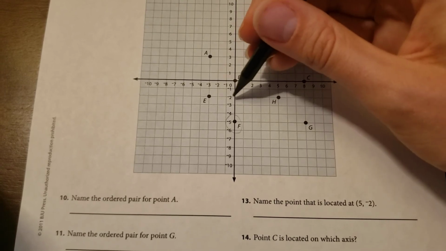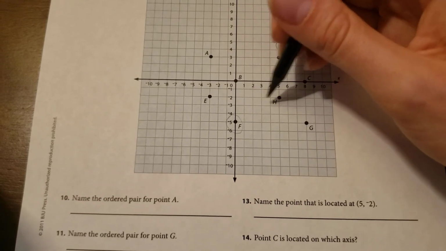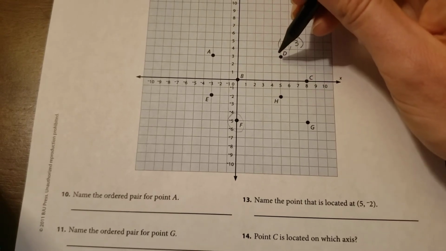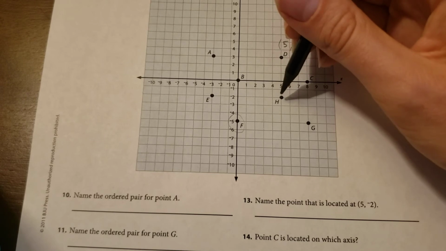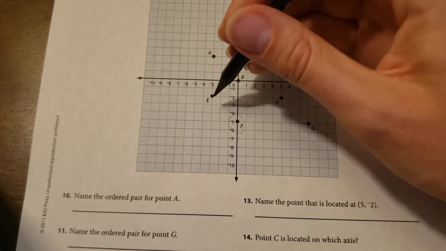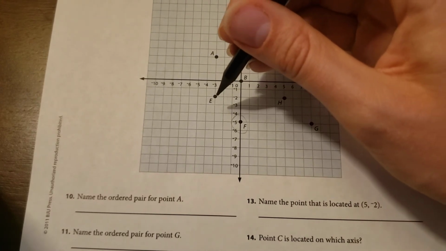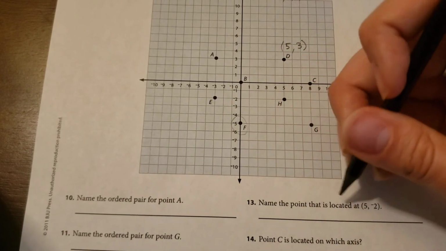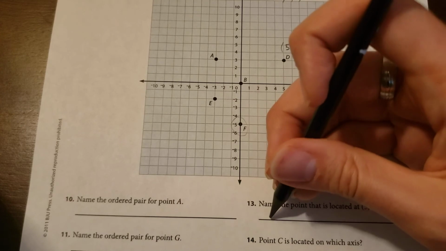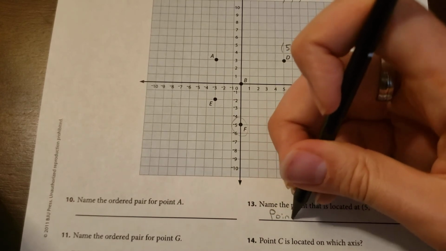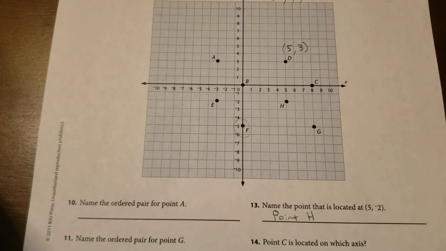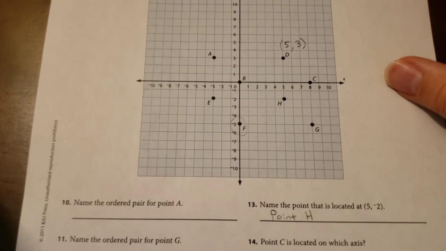Now, it needs to be both 5 and negative 2, which is why it's H, right? It's not D, that's at 5, positive 3. It's also not E, although it's at y equals negative 2, it's at x equals negative 3. So the point located at 5, comma, negative 2 is point H. Okay, those are the things that this is looking for.